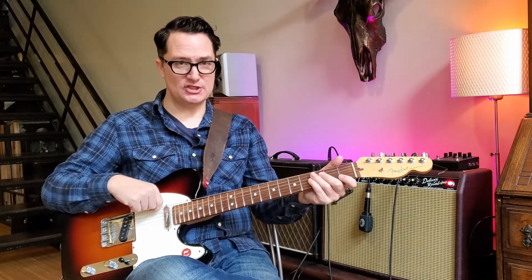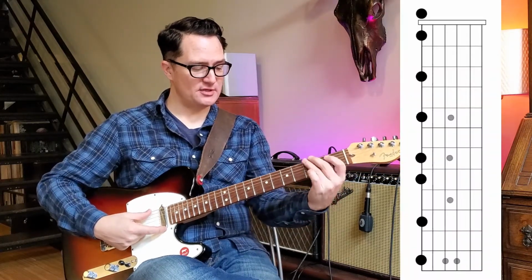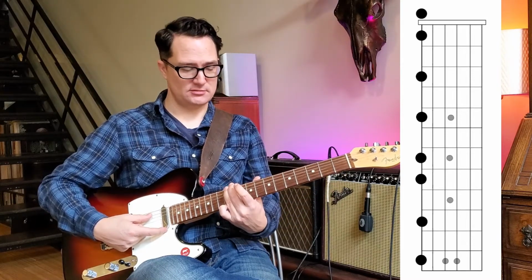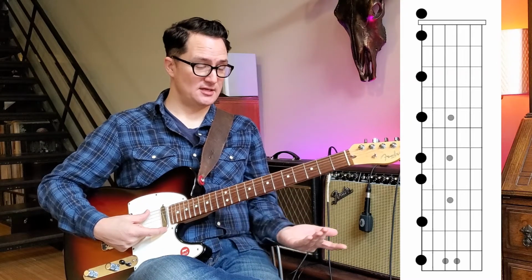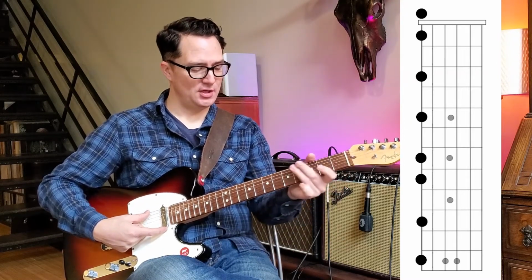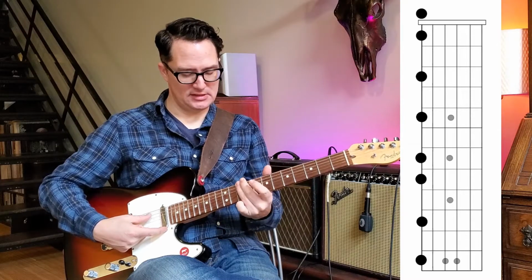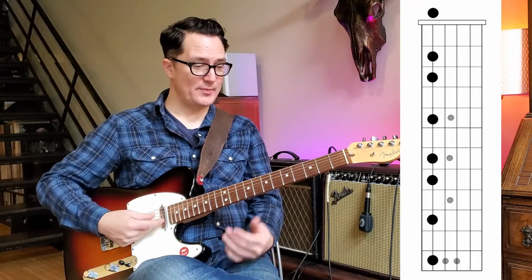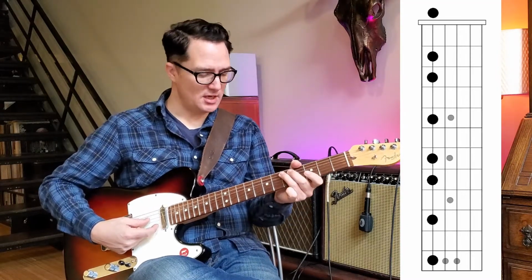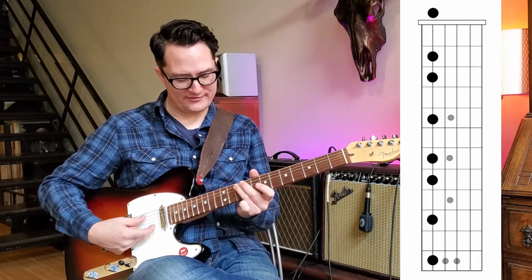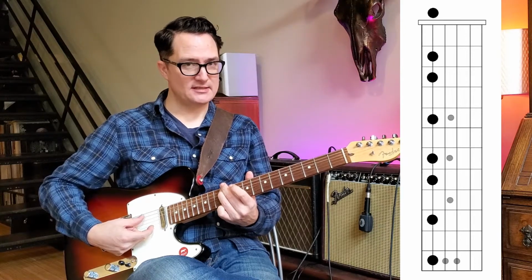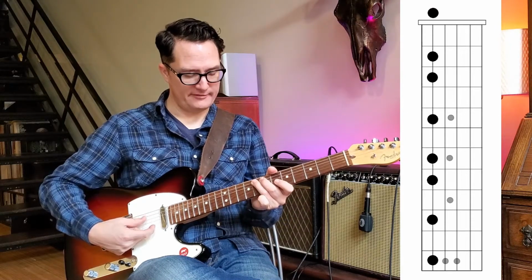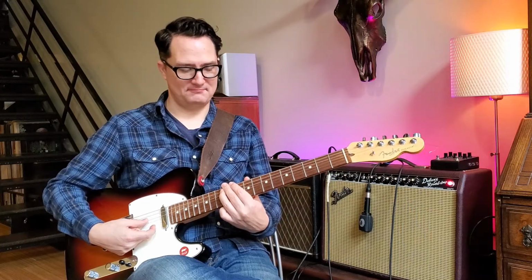Okay, so one more time with me. We're going to do the low E string. You got open, first, third, dot, dot, after, after, double dots, right? That's the notes E, F, G, A, B, C, D, and E. Okay, and your A string. Open, second, third, dot, dot, after, after, double dots. That's the notes A, B, C, D, E, F, G, and A. You got it.